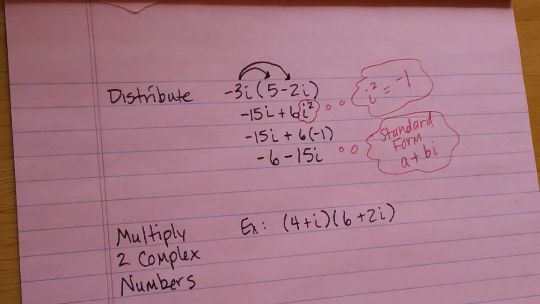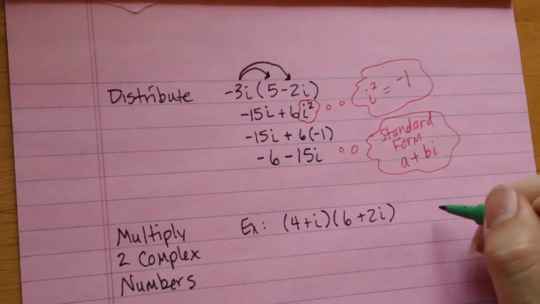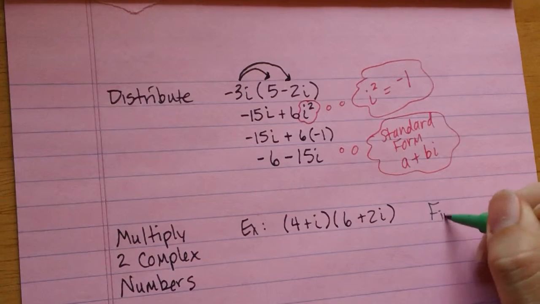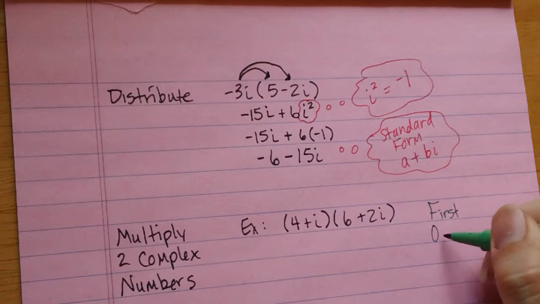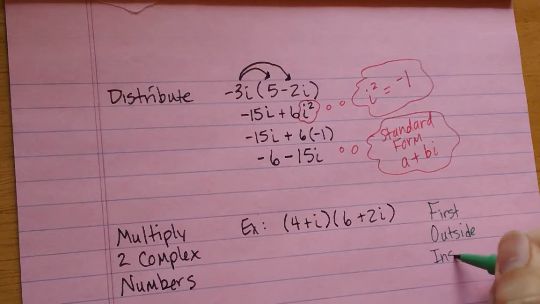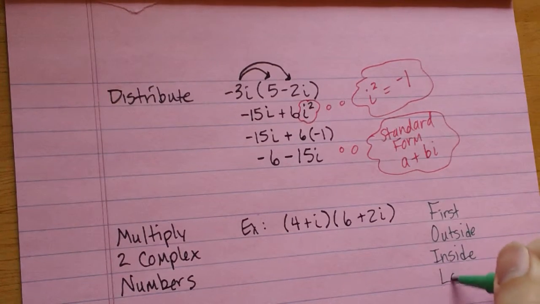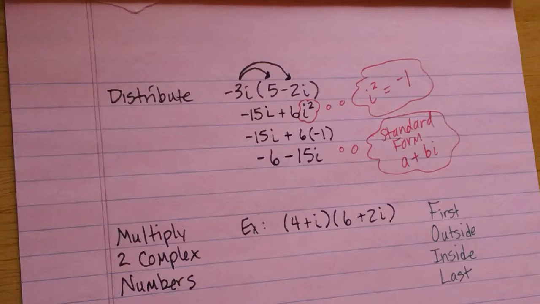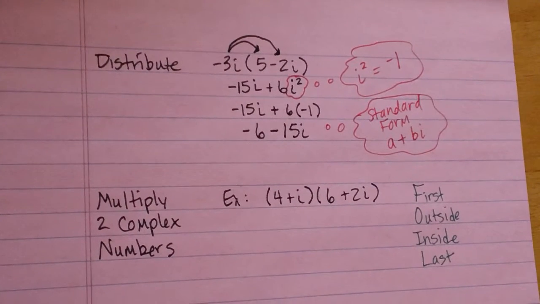Now, we've seen problems like this in the past with variables when we were multiplying two binomials, and you may have heard the acronym FOIL, which stands for first times first, outside times outside, inside times inside, and last times last. We're going to use this same process to multiply these two complex numbers.